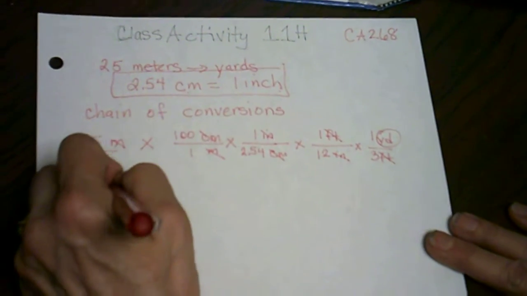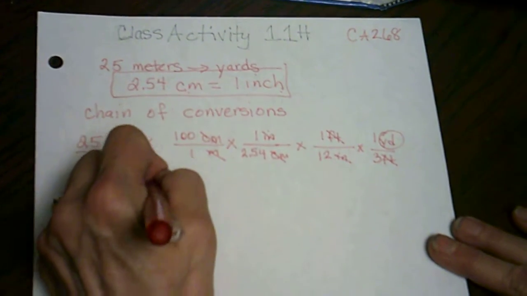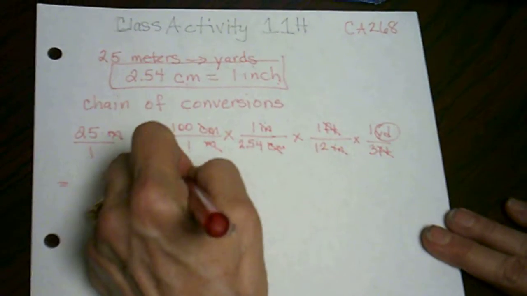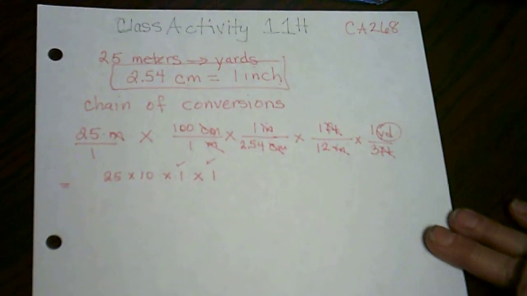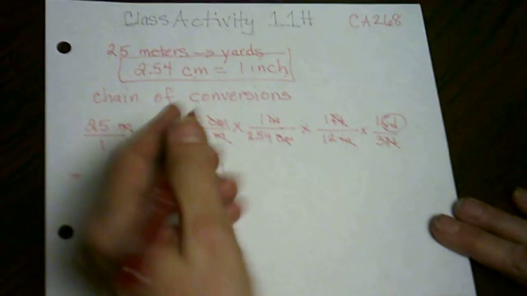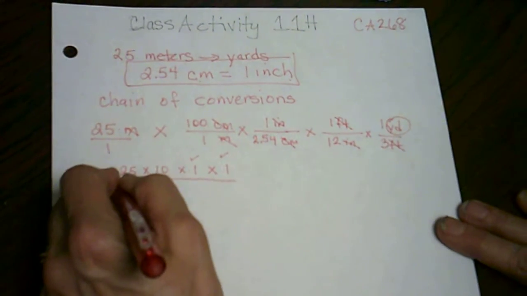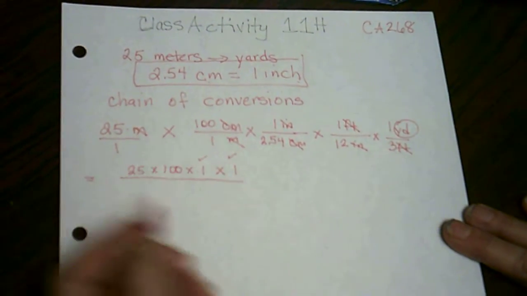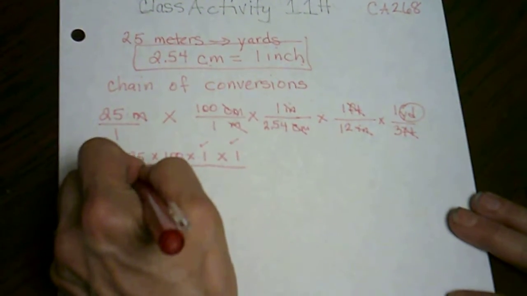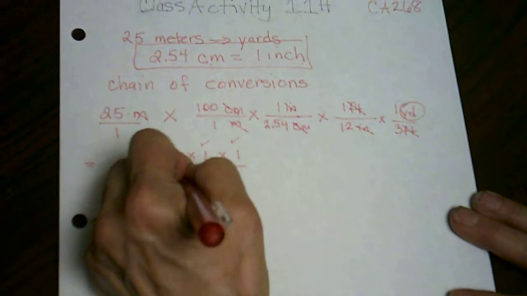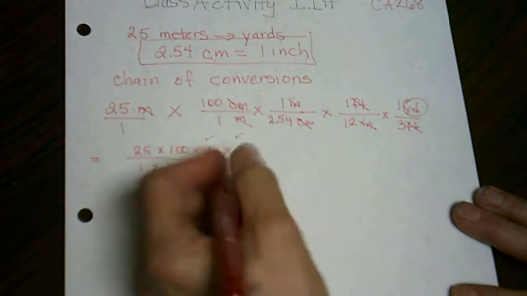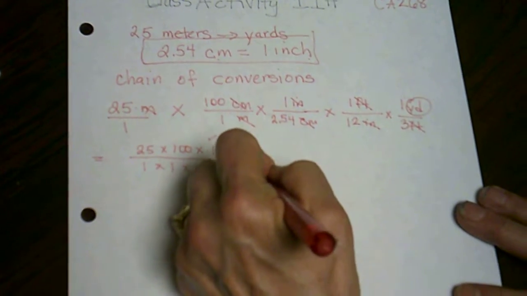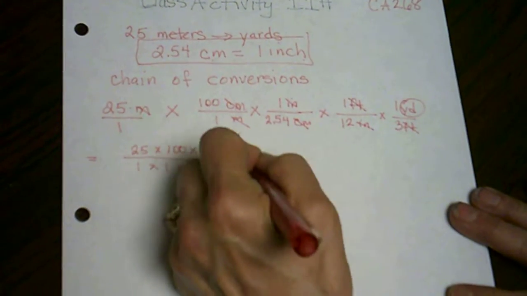So what I do is 25 times 100 times 1 times 1. Notice these two right here. Whenever you multiply anything by 1, it's just the same number, so I'm not going to have to worry about them. So I have 25 times 100 in the numerator, and in the denominator I have 1 times 1 times 2.54 times 12 times 3.